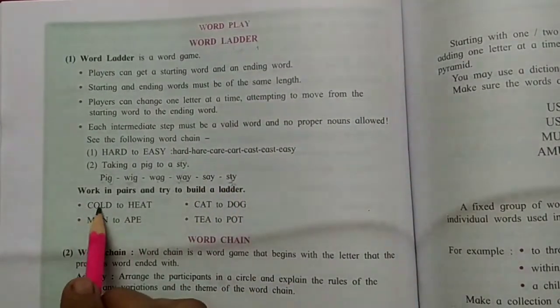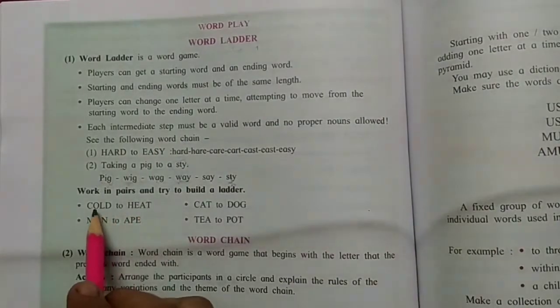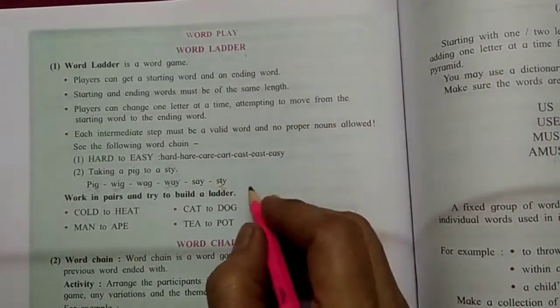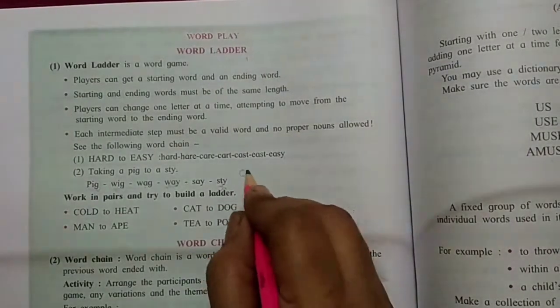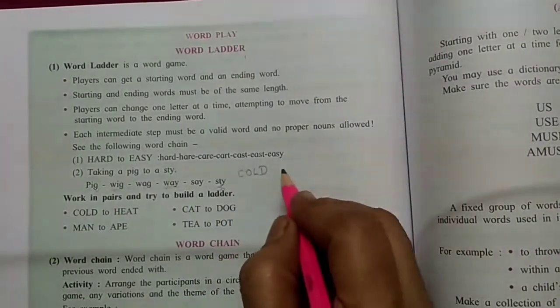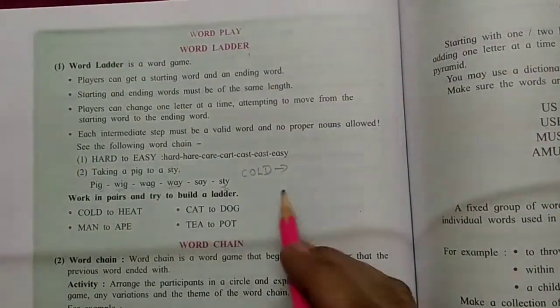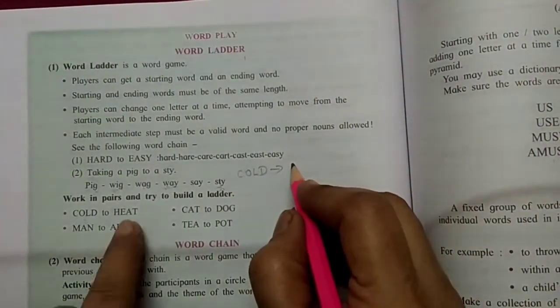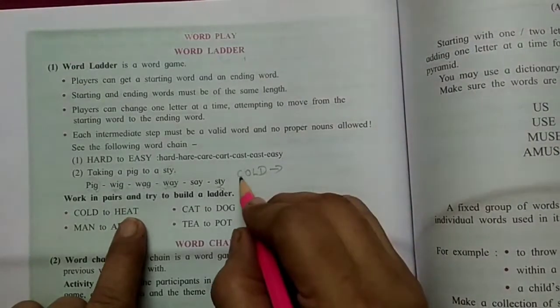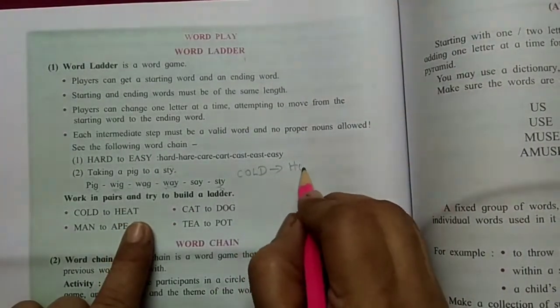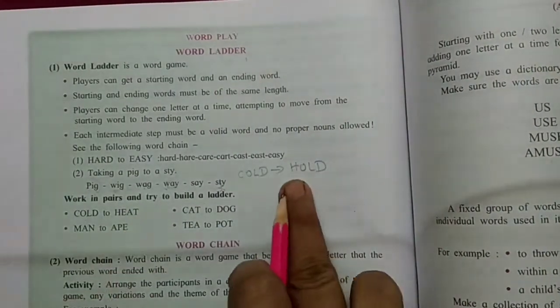In the same way, now cold to heat. From cold we have to start and we have to end with heat. So I will try to do this. First is cold. Now after cold I want four letters only, no? Last I want heat, so I want an H over here and a T over here. So I'll put an H and it becomes hold.